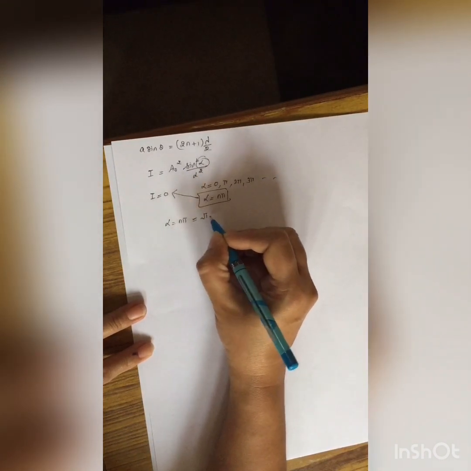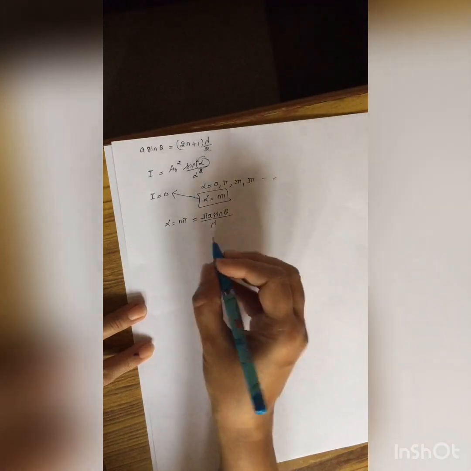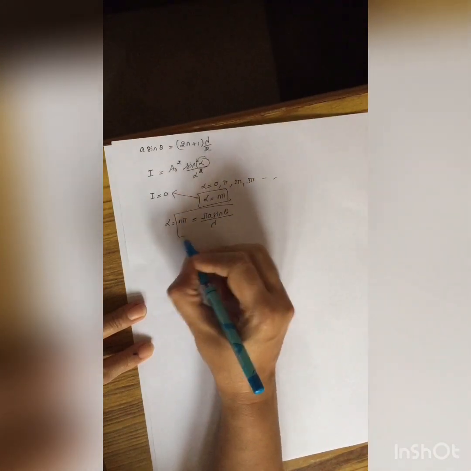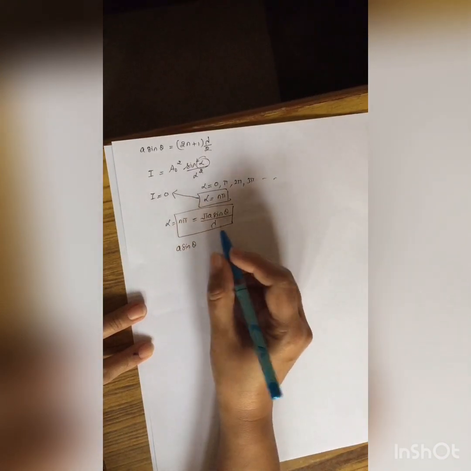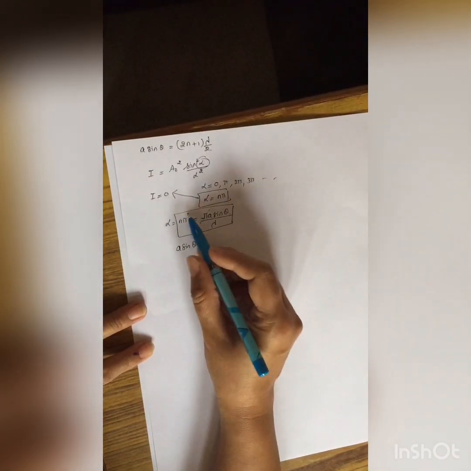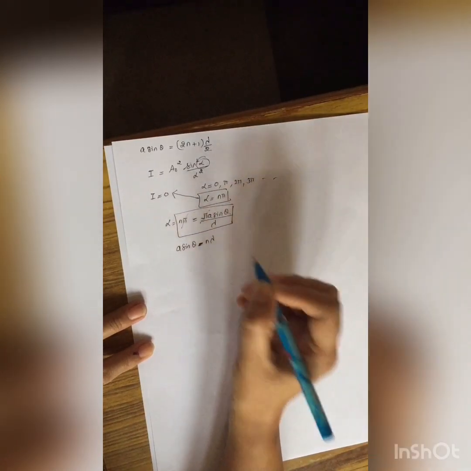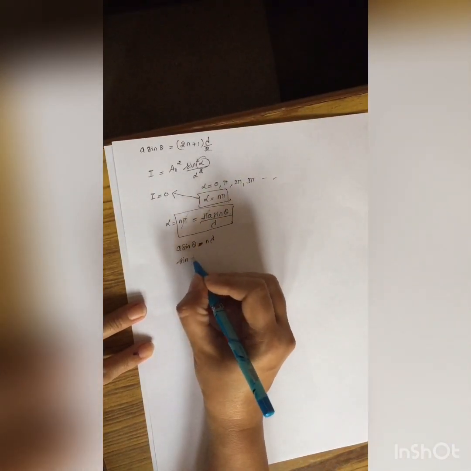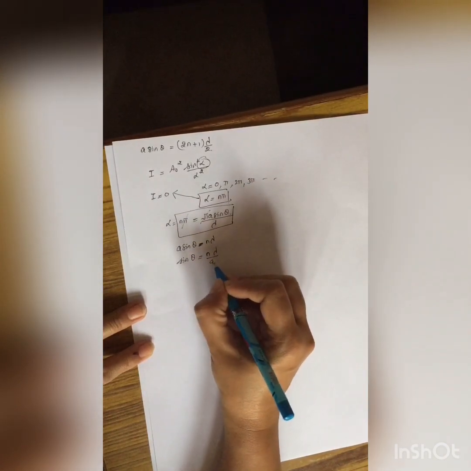According to our relation, alpha is given as pi a sin theta upon lambda. Using this relation, we find the condition for minima: a sin theta, cancelling pi from both sides, equals n lambda. It means sin theta is equal to n lambda upon a.